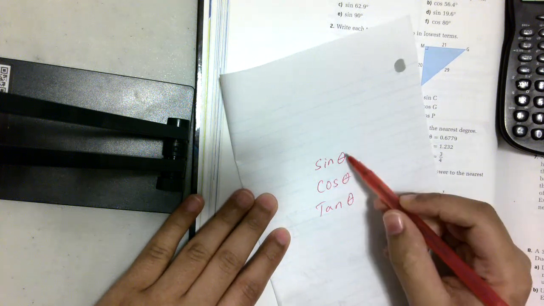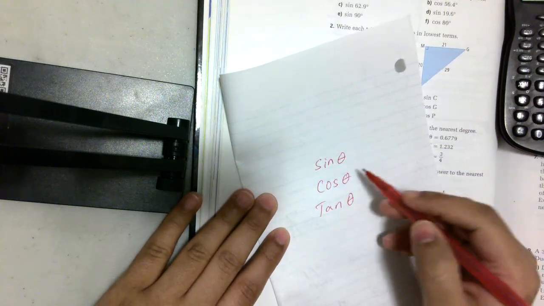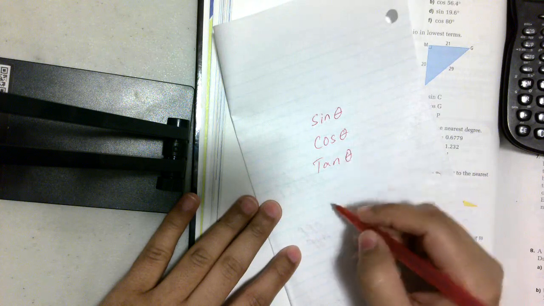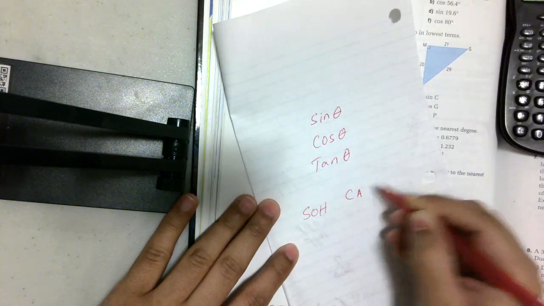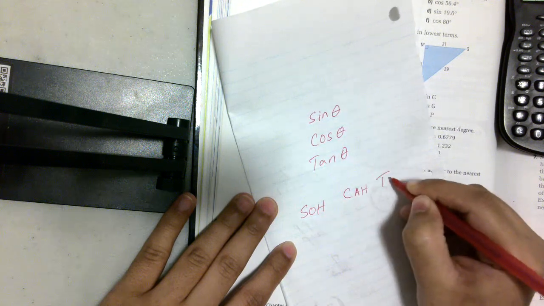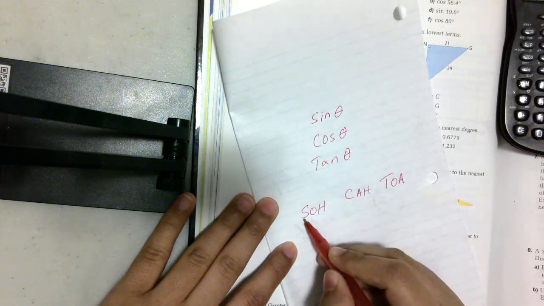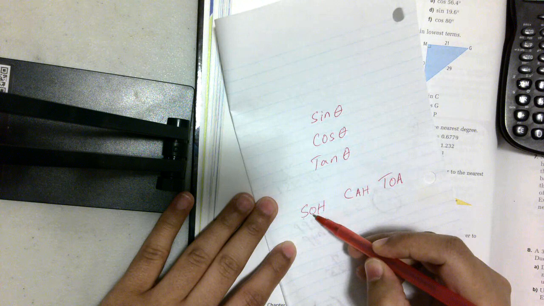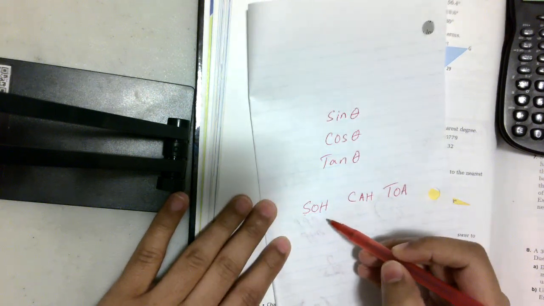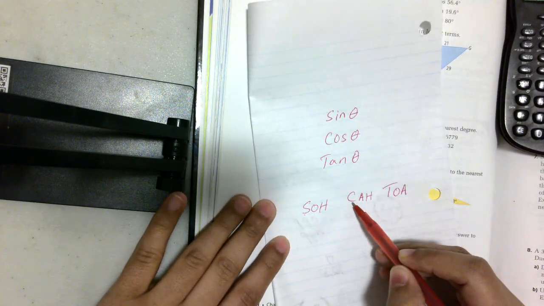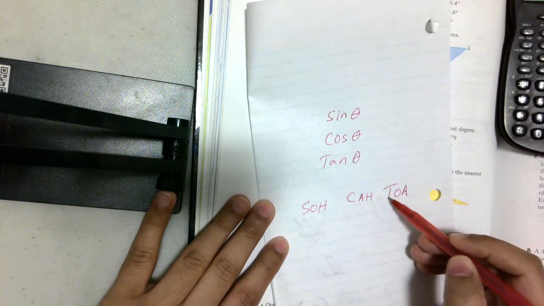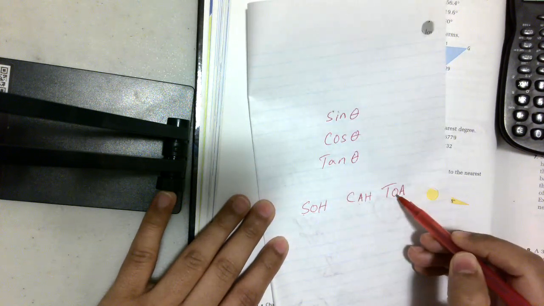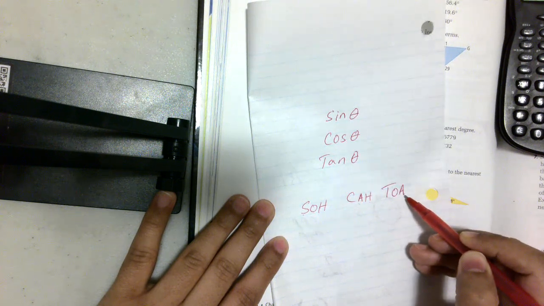In order to remember which formula to use, remember SOH CAH TOA. S stands for sine, O stands for opposite, and H stands for hypotenuse. Similarly, C stands for cos, A stands for adjacent, and H stands for hypotenuse, and T stands for tangent, O for opposite and A for adjacent.